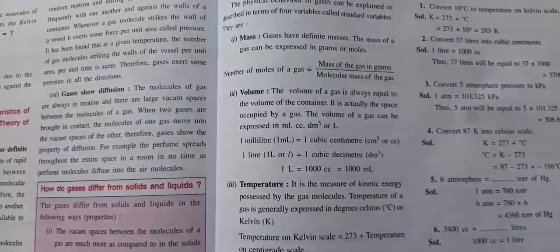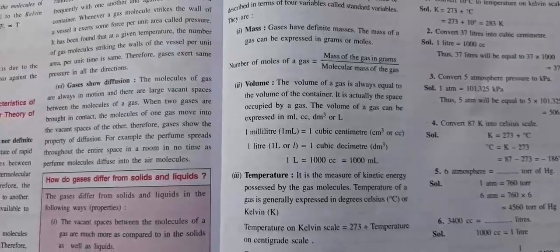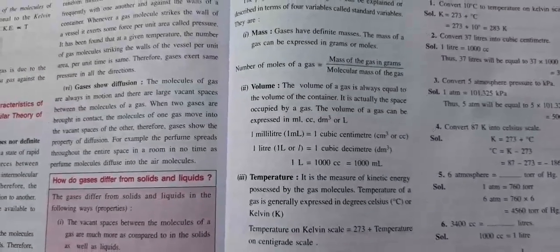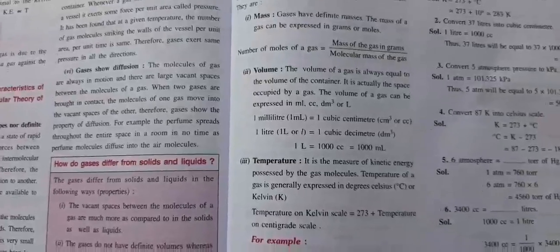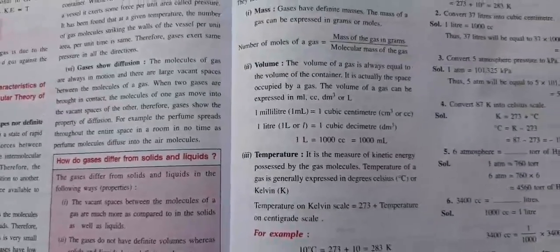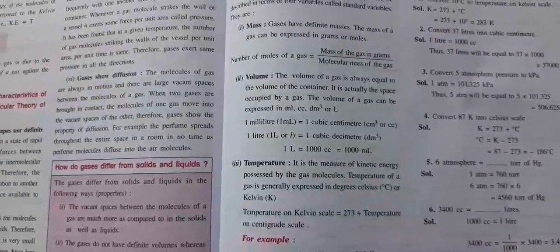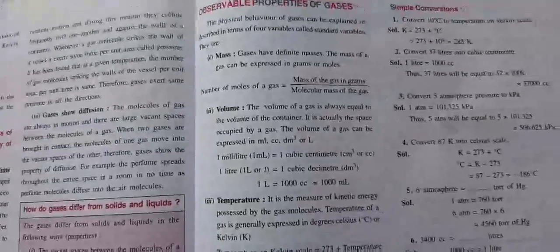So I will find out what the molecular mass of nitrogen gas is. One nitrogen atom has a mass of 14, so the molecule is N2, so it is 28. So I will divide 48 by 28. Whatever the answer is will give me the number of moles of the gas.